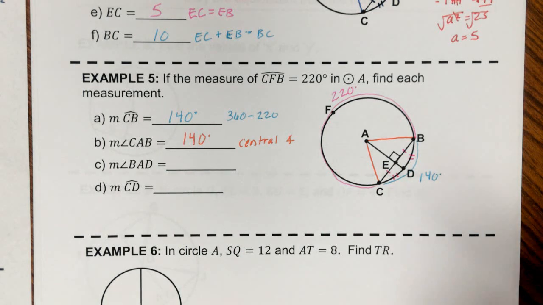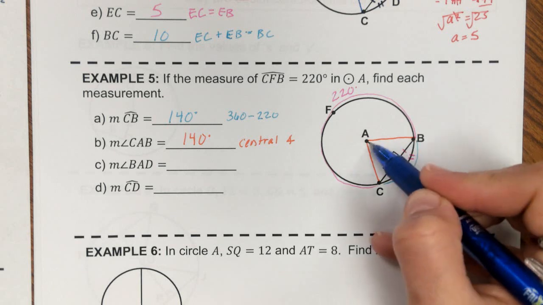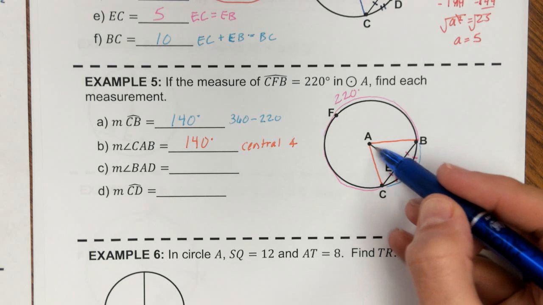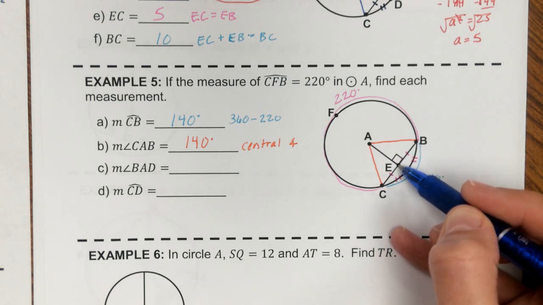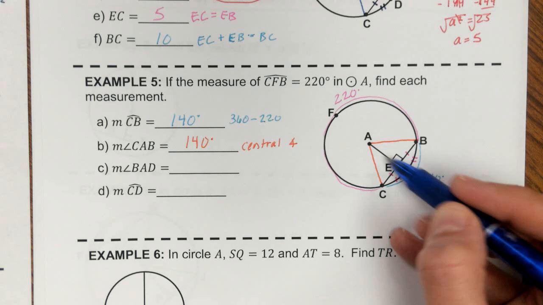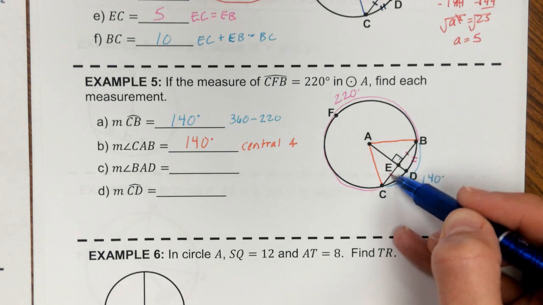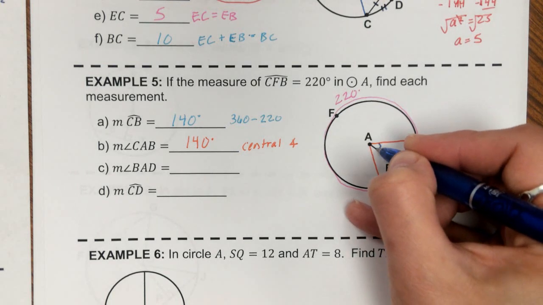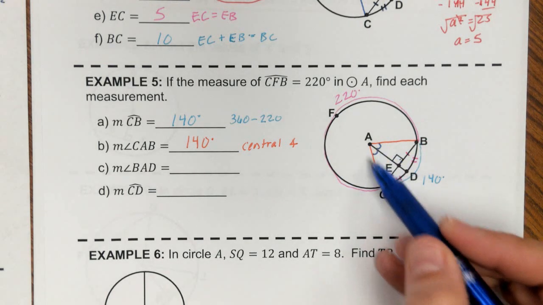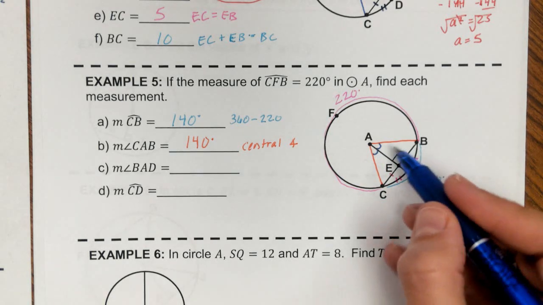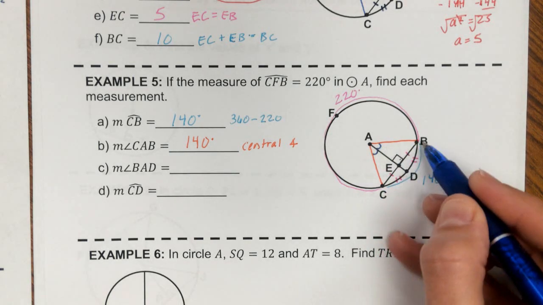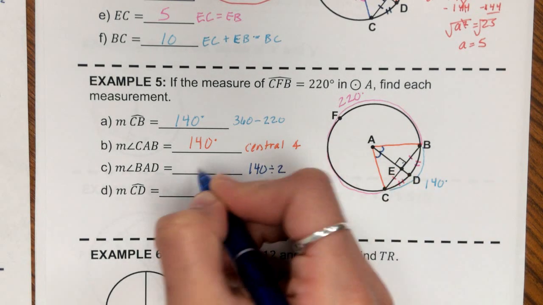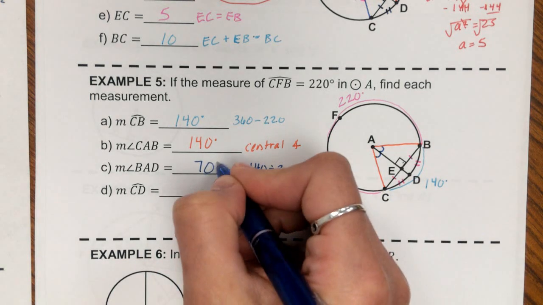Now we want the measurement of angle BAD. So what we need to realize here is we have this segment right here, AE, is, go back to first semester at the very end, a special segment. We have a perpendicular bisector. Perpendicular bisector is also going to be an angle bisector. So if this angle is 140 degrees, that means half the angle, angle BAD, we just take that 140, divide it by 2, and we wind up with 70 degrees.